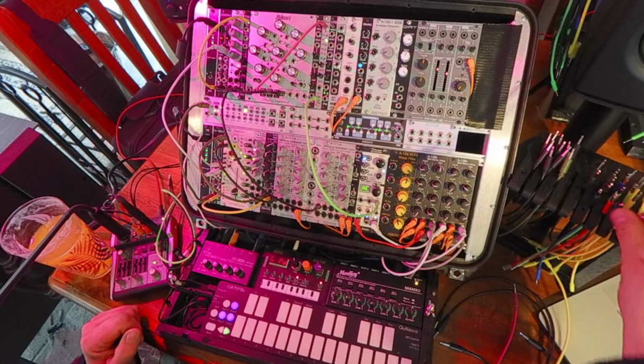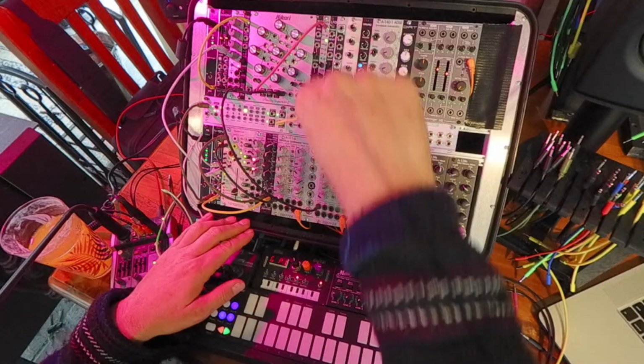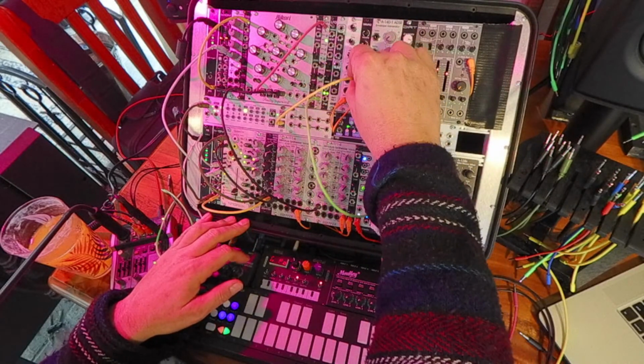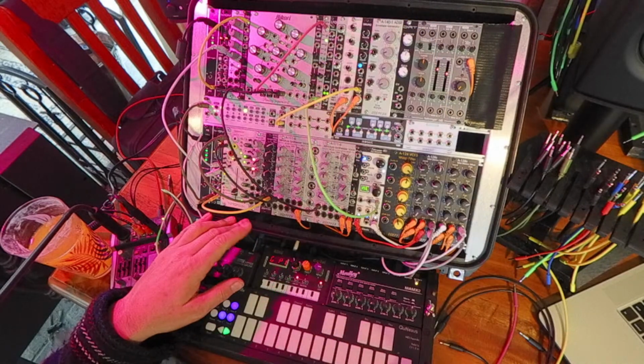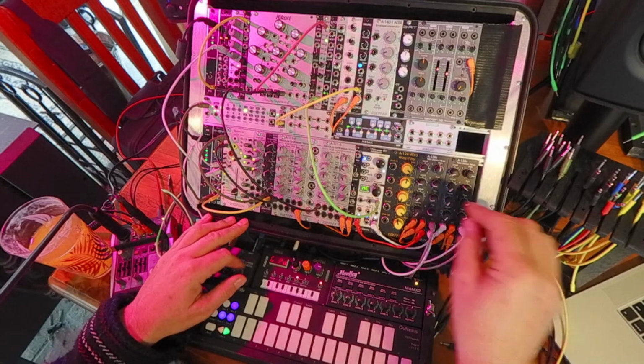Something rhythmic with that, perhaps. I'm going to take track B and do something a bit more industrial or slightly different on the rhythm.